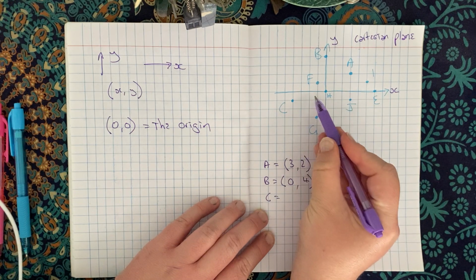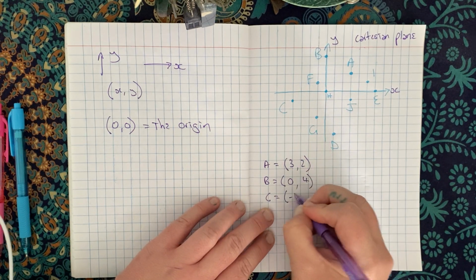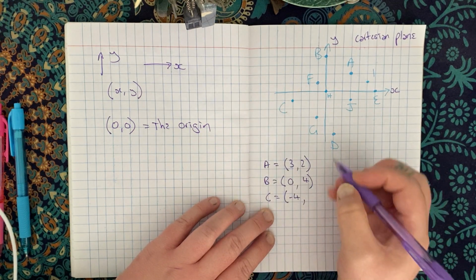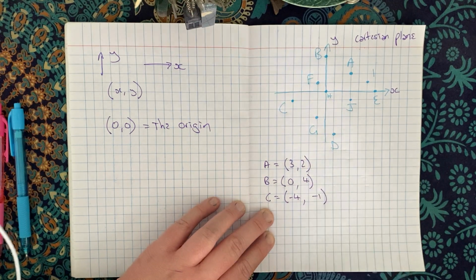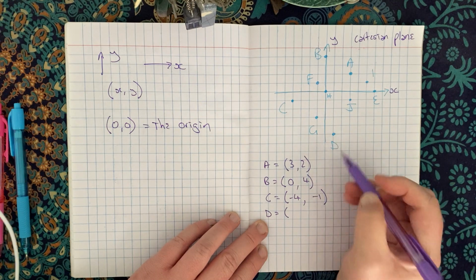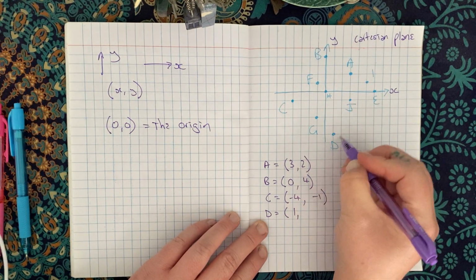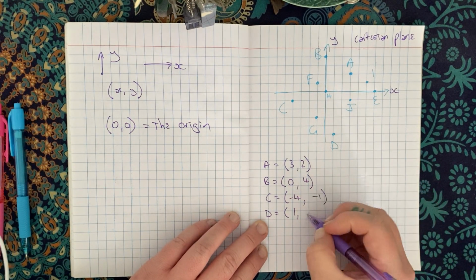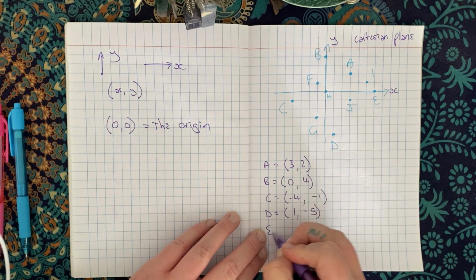C is all the way over here, 1, 2, 3, 4. So this is negative 4 because we've gone backwards. And then we've gone down 1. So you should have negative 4 and negative 1. For D, which is over here, it's going to be positive 1 on the X. And then it's 1, 2, 3, 4, 5 down, which makes it negative 5.